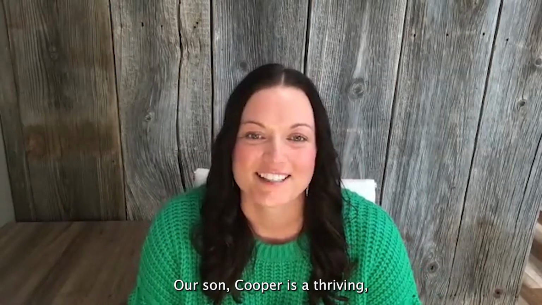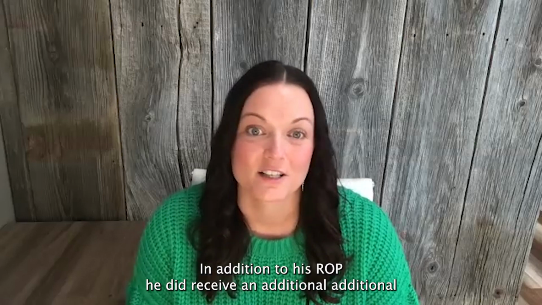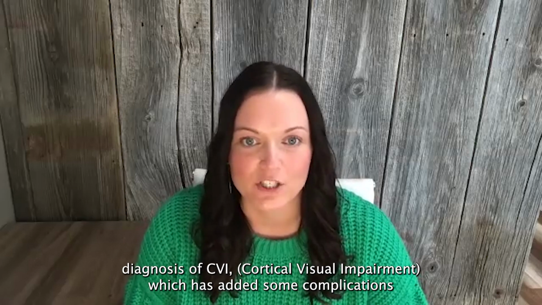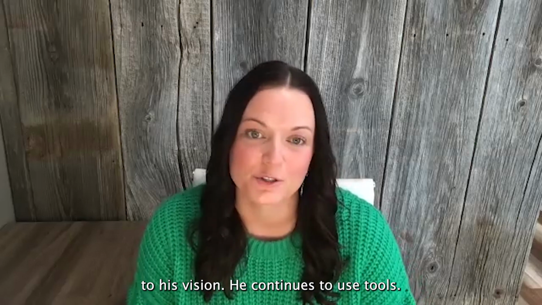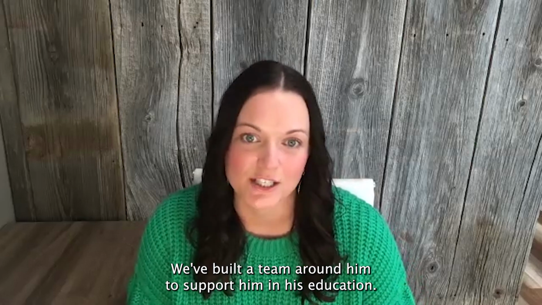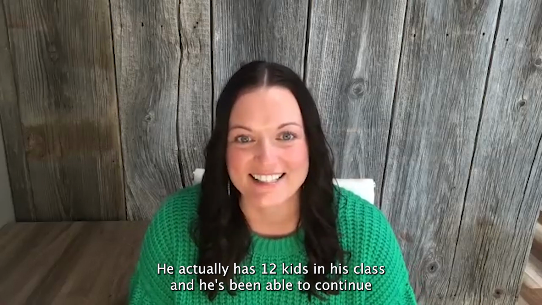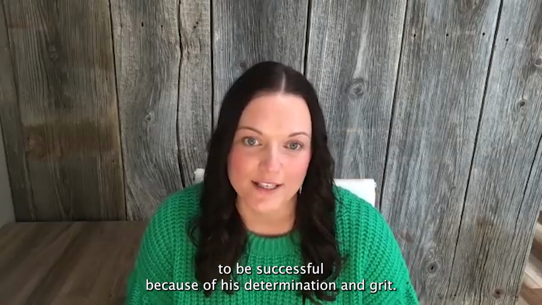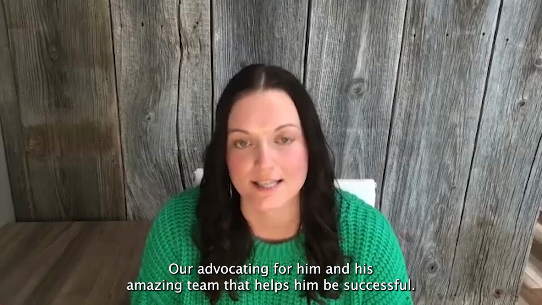Our son, Cooper, is a thriving, successful 11-and-a-half-year-old boy. In addition to his ROP, he did receive an additional diagnosis of CVI, which has added some complications to his vision. He continues to use tools. We've built a team around him to support him in his education. We go to a very small school district. He actually has 12 kids in his class, and he's been able to continue to be successful because of his determination and grit, our advocating for him, and his amazing team that helps him be successful.